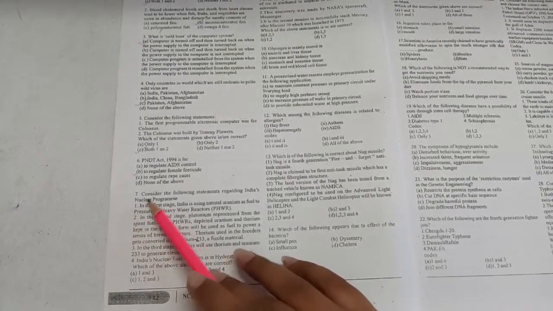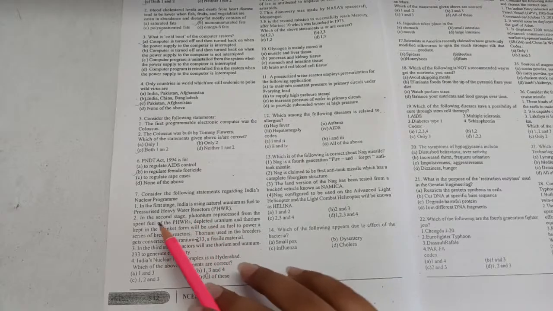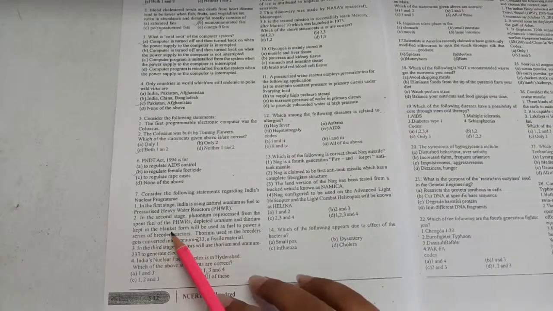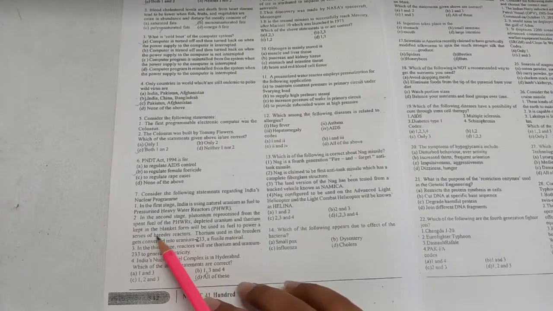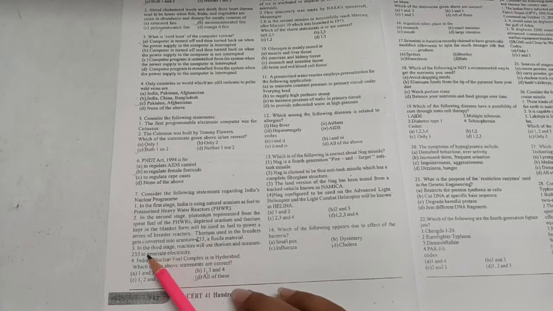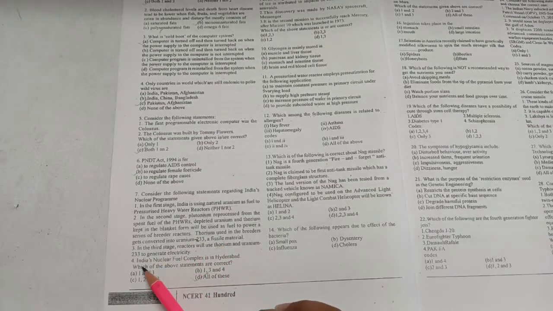In the first stage, India is using natural uranium as fuel to pressurized heavy water reactors. In the second stage, plutonium reprocessed from the spent fuel of the PHWRs, depleted uranium and thorium kept in the blanket form will be used as fuel to power a series of breeder reactors. Thorium used in the breeders gets converted into uranium-233, a fissile material. In the third stage, reactors will use thorium and uranium-233 to generate electricity. India's nuclear fuel complex is in Hyderabad.